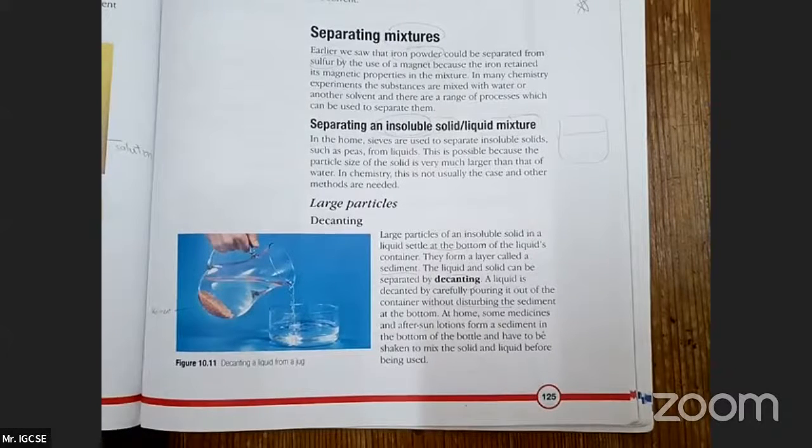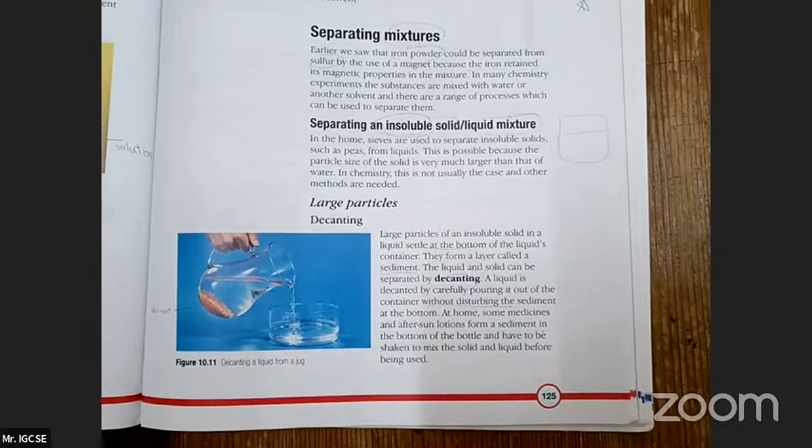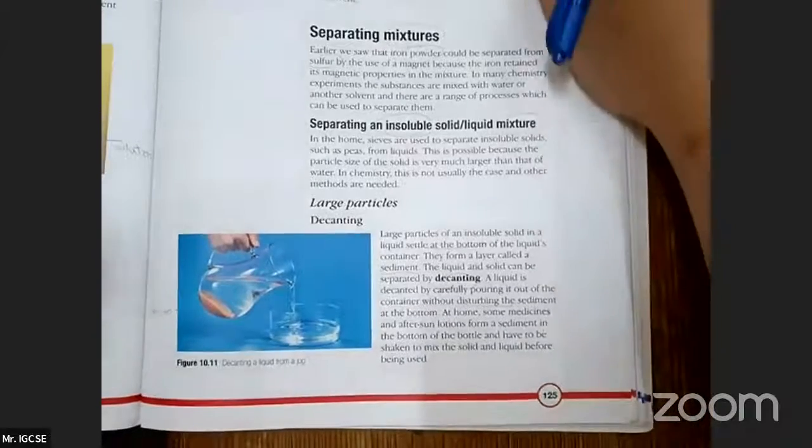A liquid is decanted by carefully pouring it out of the container without disturbing the sediment at the bottom. At home, some medicine and after-sun lotion form a sediment in the bottom of the bottle and have to be shaken to mix solid and liquid before being used.